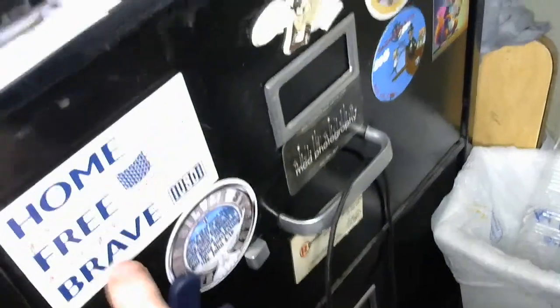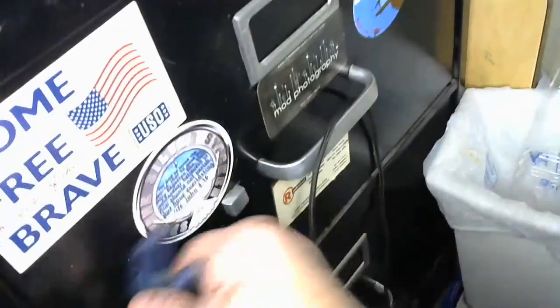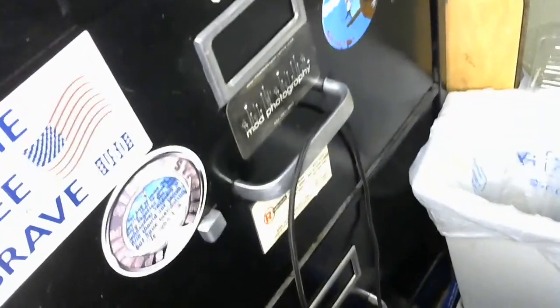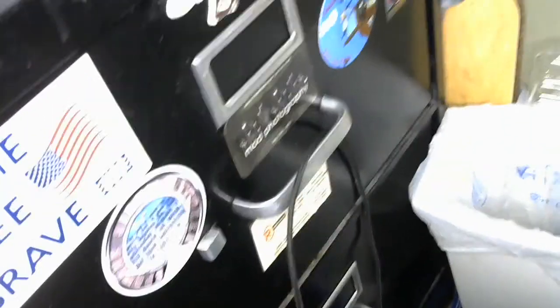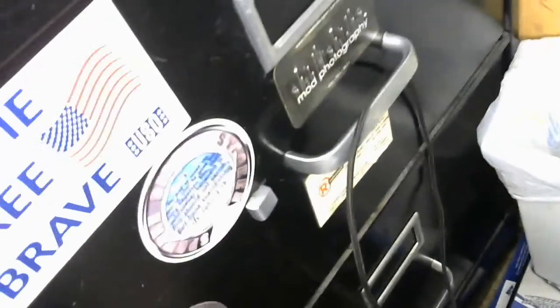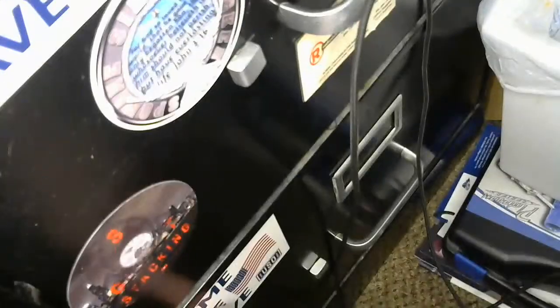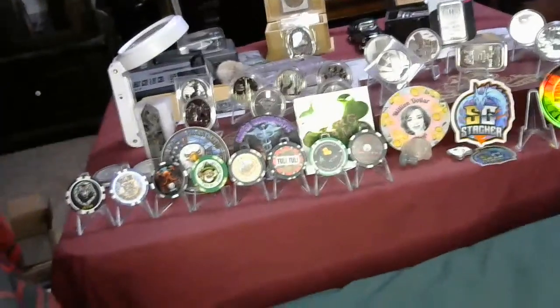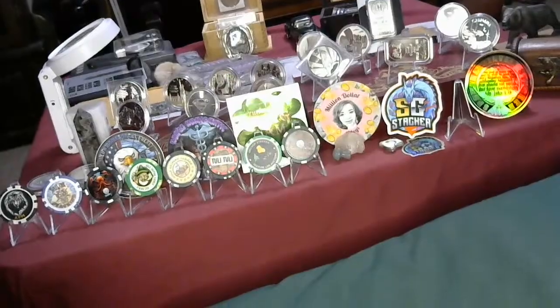And Home of the Free because of the Brave. I got another Spokane Silver Stacker down there, and I got an SGT sticker down here. And I got another Home of the Free down here. So that's what I got for magnets. And now you've seen stickers. Let's go back to the table here.